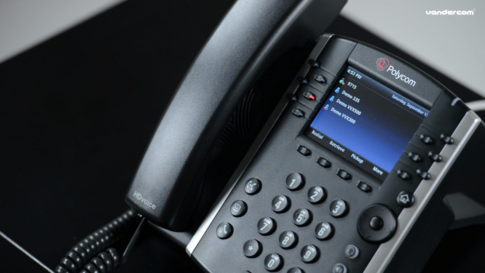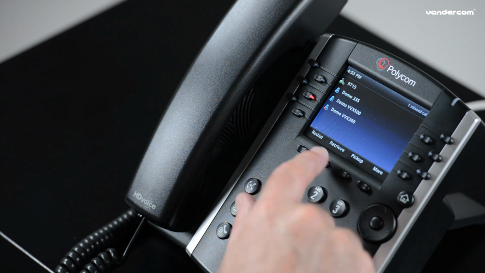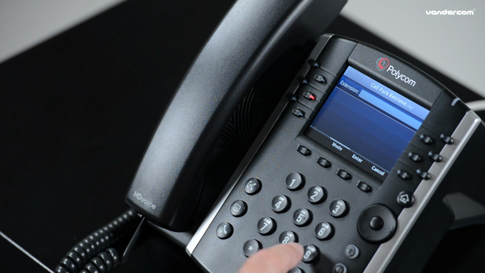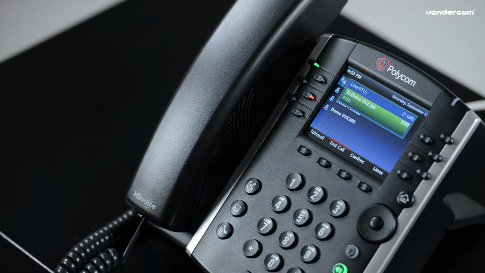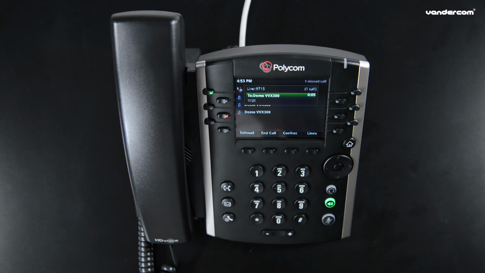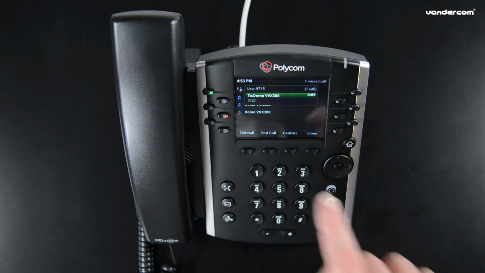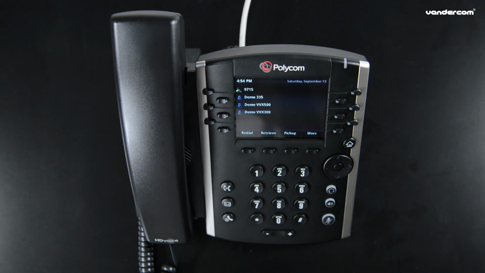To retrieve a parked call, press Retrieve and the extension the call is parked at, followed by Enter. If this is your own extension, press Retrieve and Enter, followed by the hash, as prompted. If no one picks up the parked call, the extension that parked the call will ring after a set time.